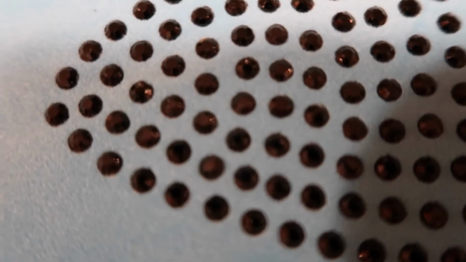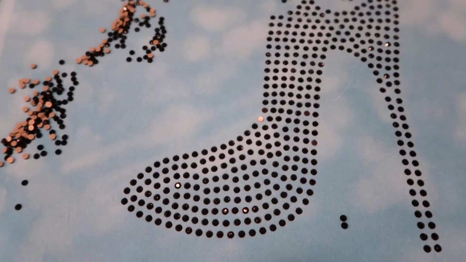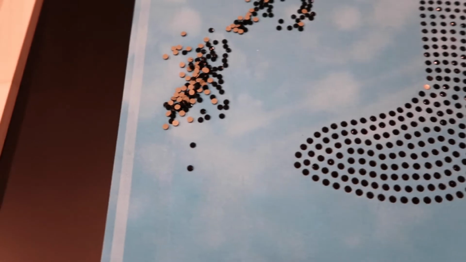But I think you should see the black rhinestones in there. Try to zoom it in. And you can see it, it's really up close. So, there we go. So really, it's gonna come out really nice.